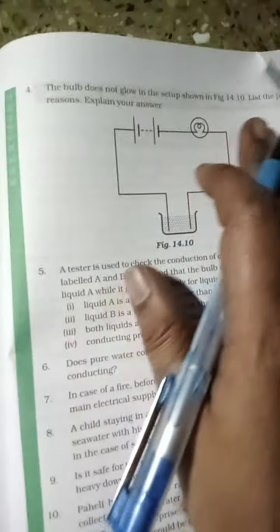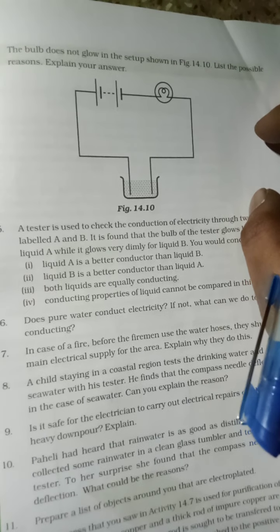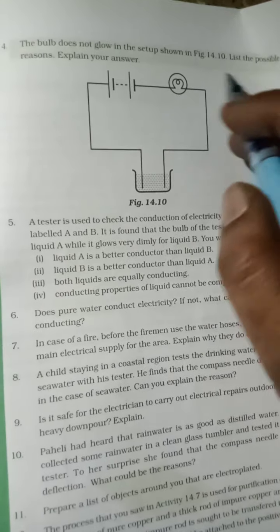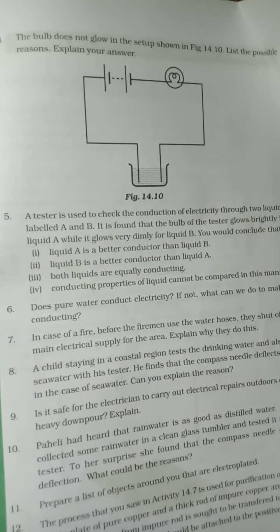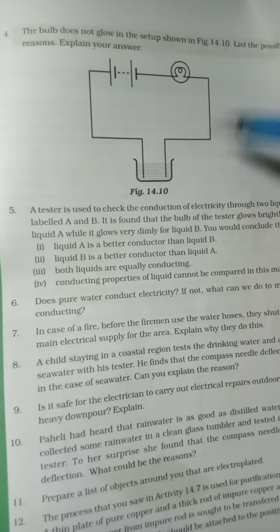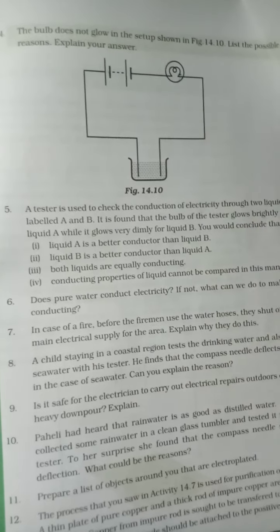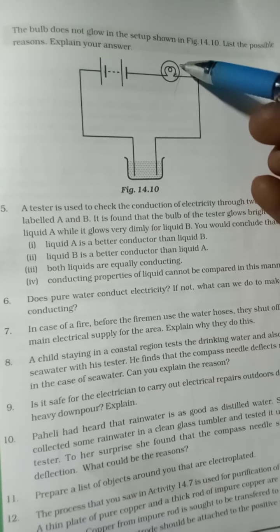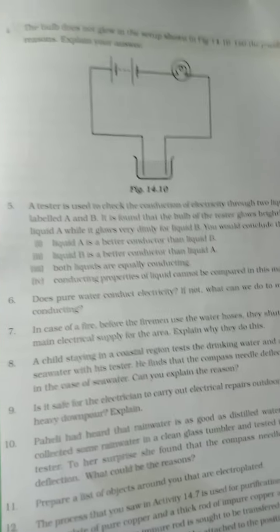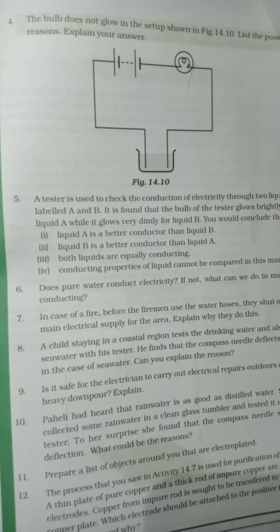Next question. A bulb does not glow in the setup given in the figure here. List the possible reasons and explain your answer. So here they have given a setup in one figure, a circuit connection. This is a bulb, battery and solution taken in a beaker. Here this bulb is not glowing. You have to write the possible reasons why the bulb is not glowing.